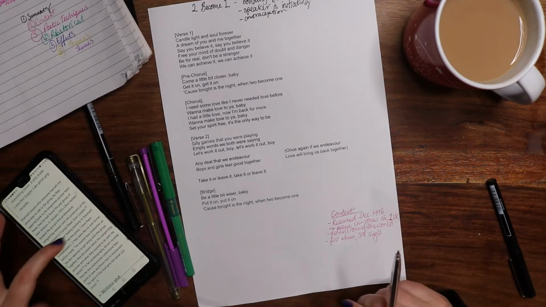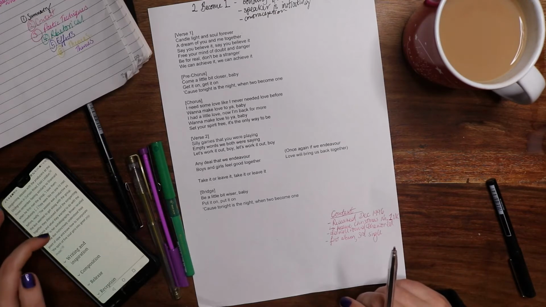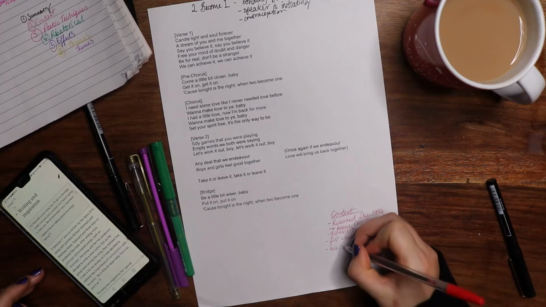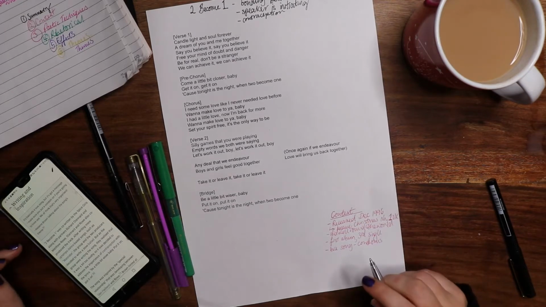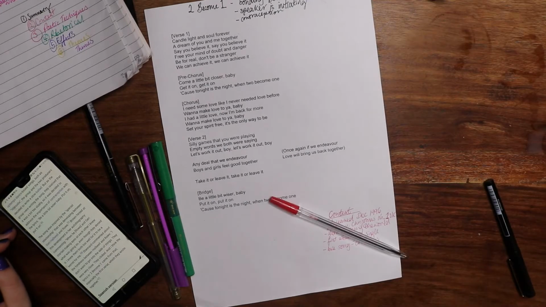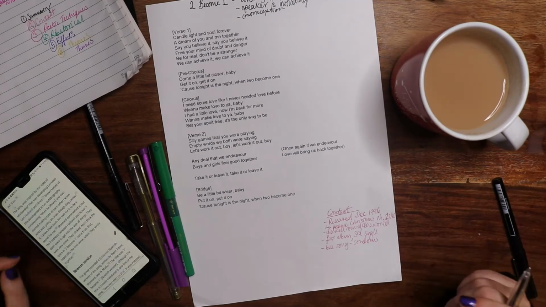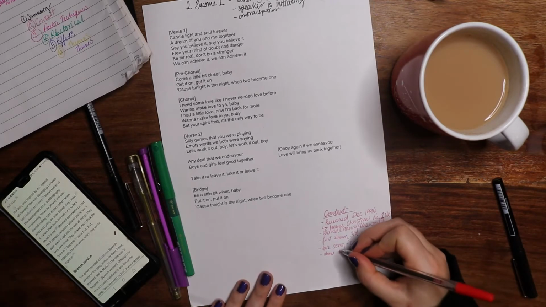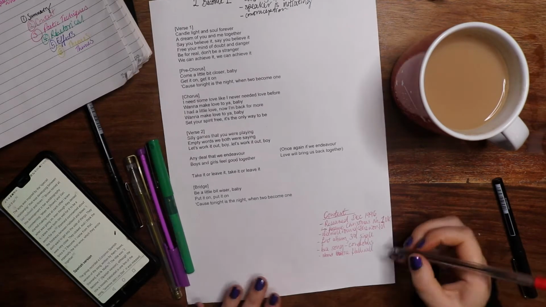So, now we're going to move on to the context. This song was released as a single in December 1996, and it actually went on to become Christmas #1 in the UK of that year. It did pretty well around the world as well. It's part of their first album and their third single to be released after Wannabe and Say You'll Be There.